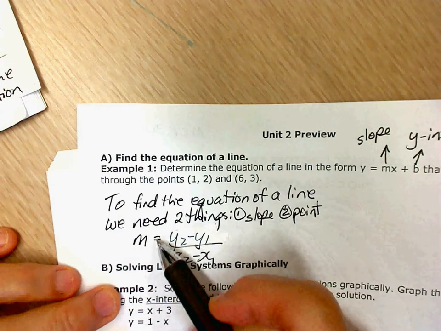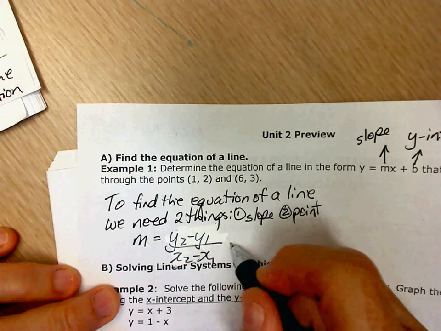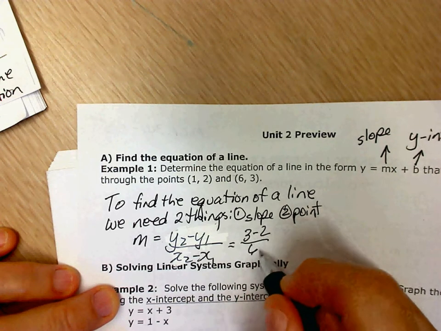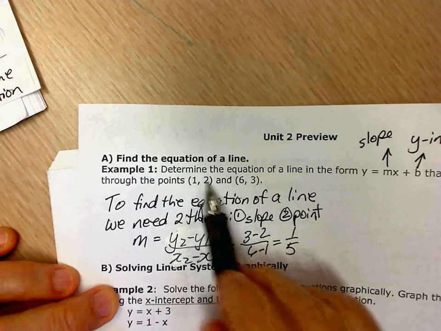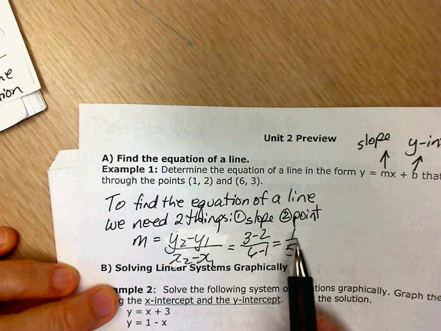Usually you put one equation per line, but I'm going to be running out of space, so I'm just going to go equals 3 minus 2 over 6 minus 1, which is 1 over 5, right? 3 minus 2 is 1, 6 minus 1 is 5. So our slope is 1 over 5.